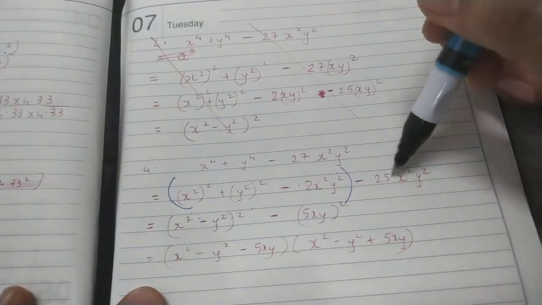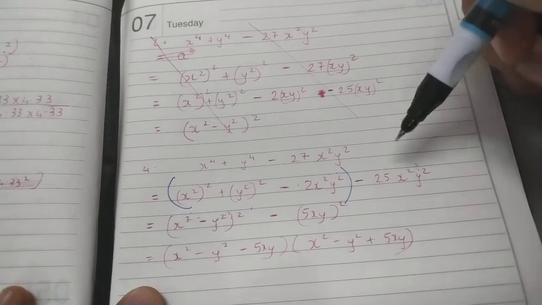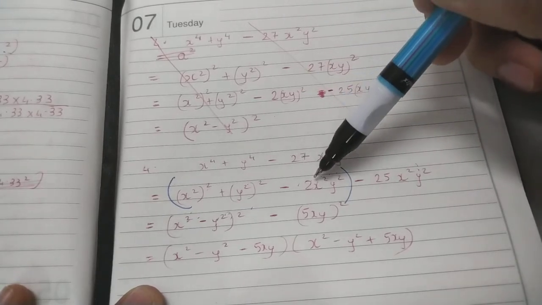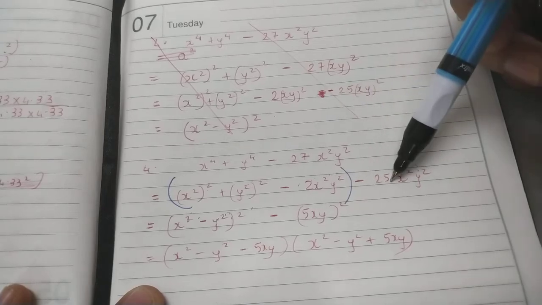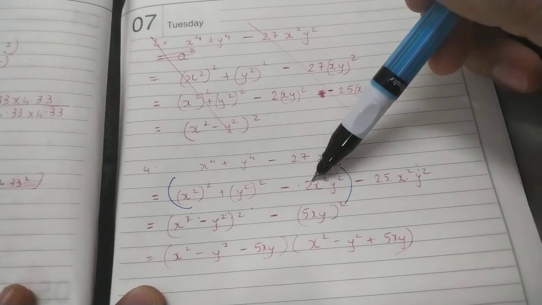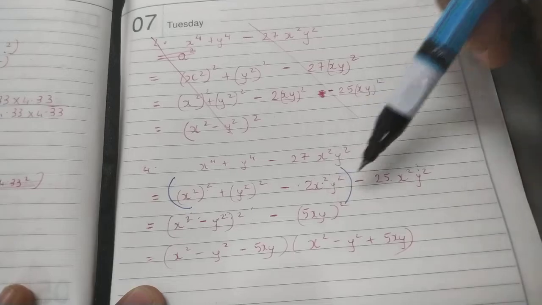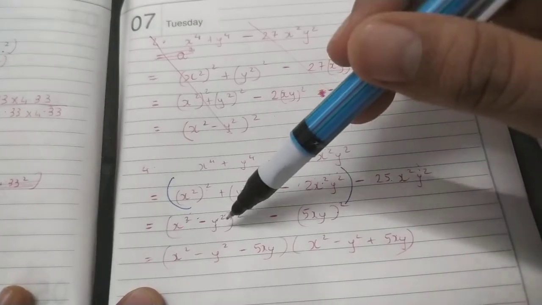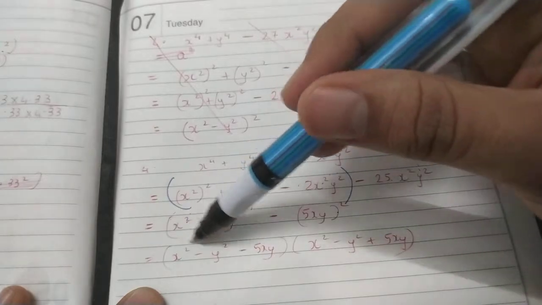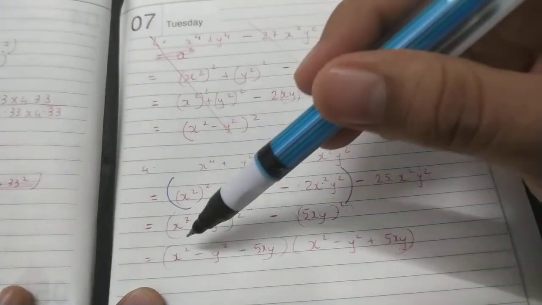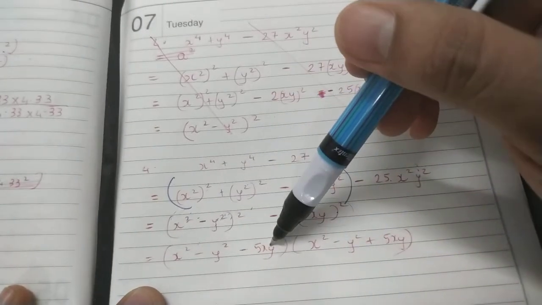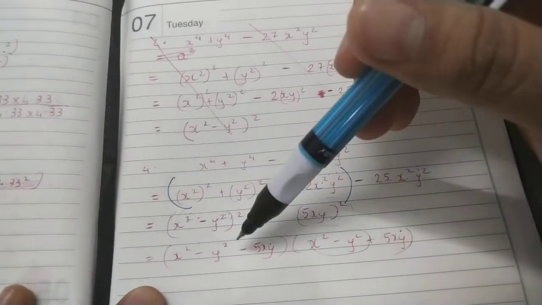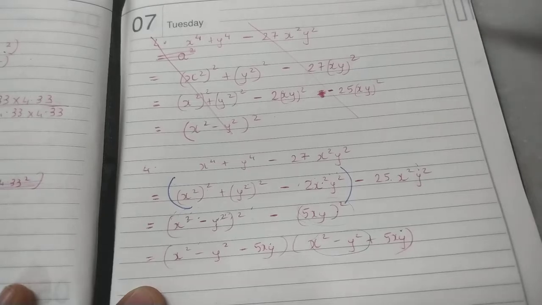This is also a perfect square, and that's the whole reason why I could confidently split this into minus 2 and minus 25, because not only am I able to get a formula out of it, but I'm getting a perfect square here, so I can use one more formula. This whole thing is a squared minus b squared, that is (a minus b)(a plus b). Can this be solved further? Nothing. So this is the final answer.